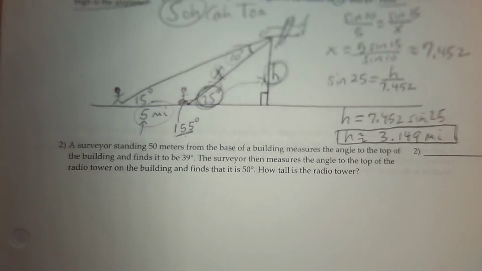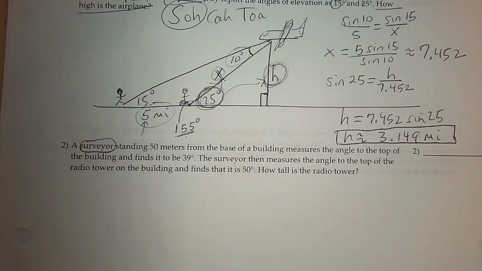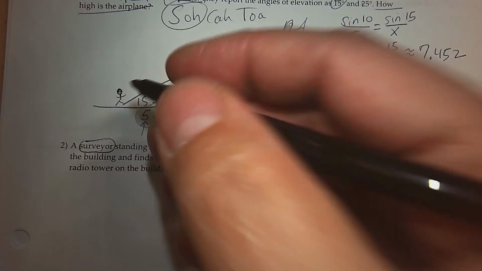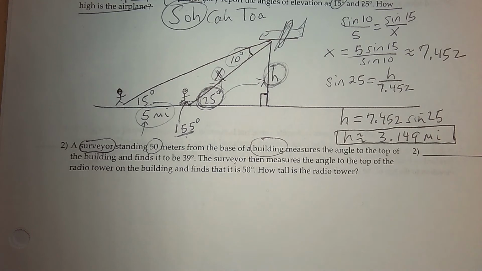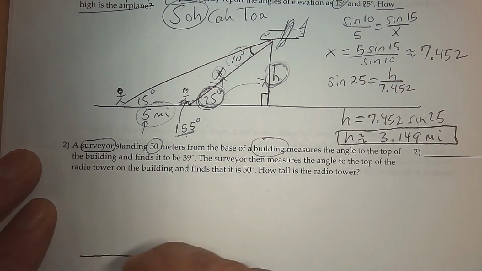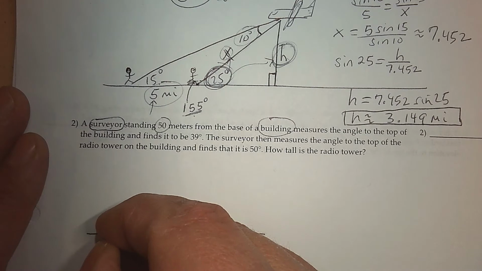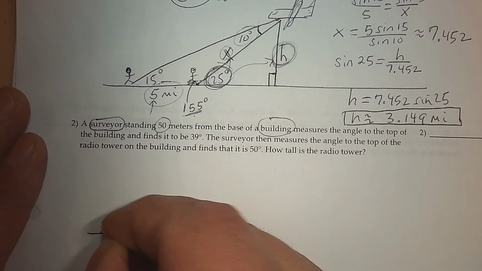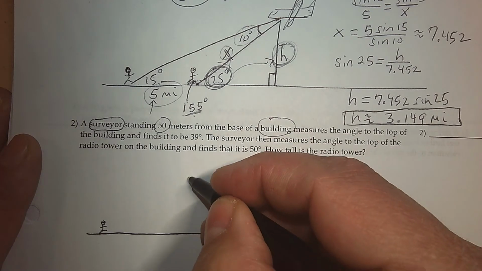A surveyor is a person who surveys, is standing 50 meters from the base of a building. Don't go any further. Draw that story, just that sentence. Can you draw it? So I need the ground, right? I need a person. There he is. And then he's standing 50 meters from a building.